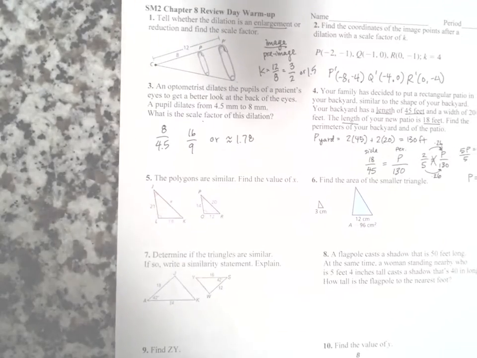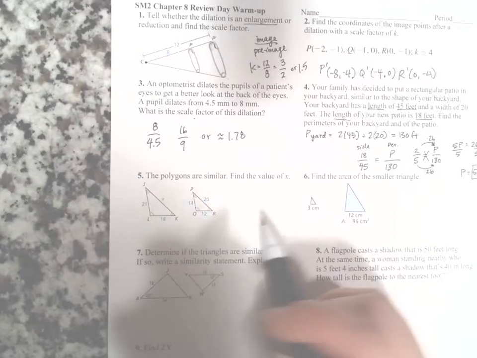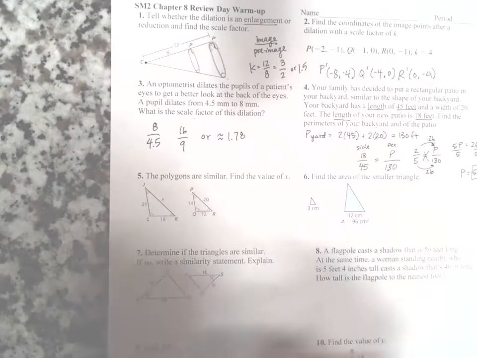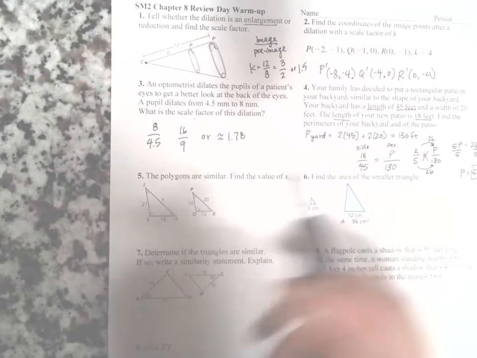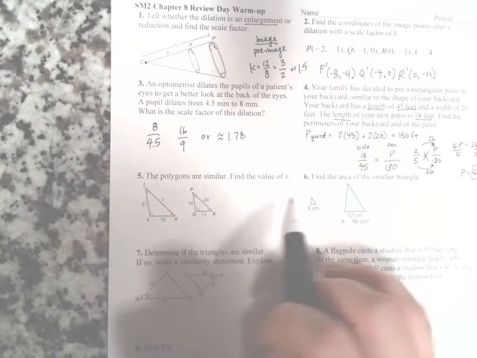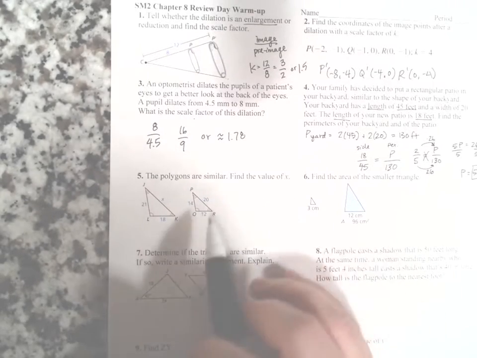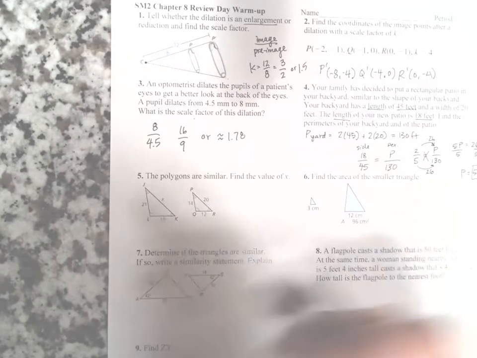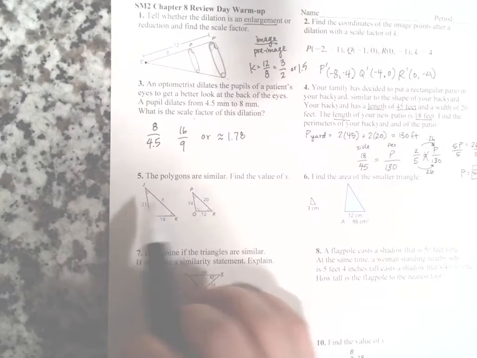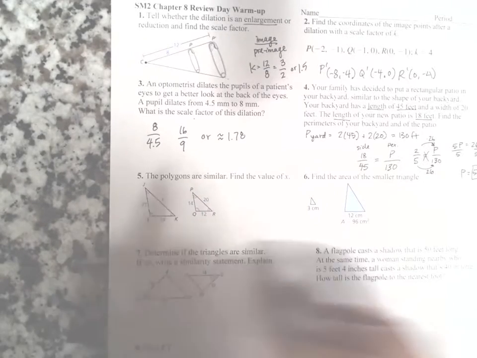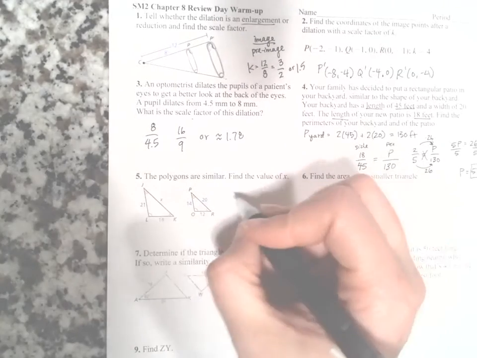Alright, number 5. So these polygons are similar. We need to find the value of x. So most of these you're just going to set up a proportion to do that. And you've got multiple options here. You just need to remember to be consistent. So if you're doing big shape on top, should be big shape on top on both sides, or small shape on top on both sides, whichever, and then corresponding sides go together in the same fraction. So you can do 21 with 14, or 18 with 12, and then x with 20.